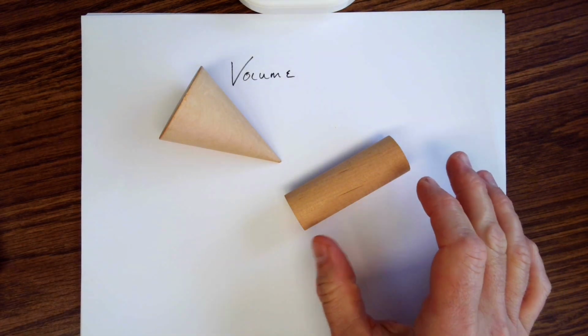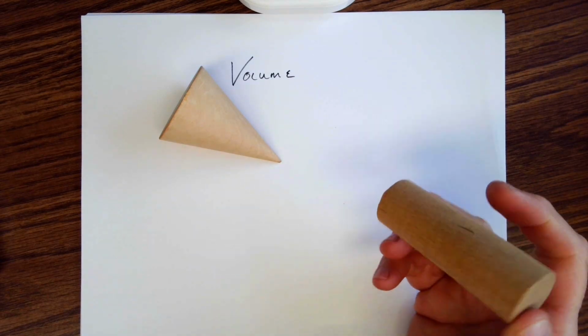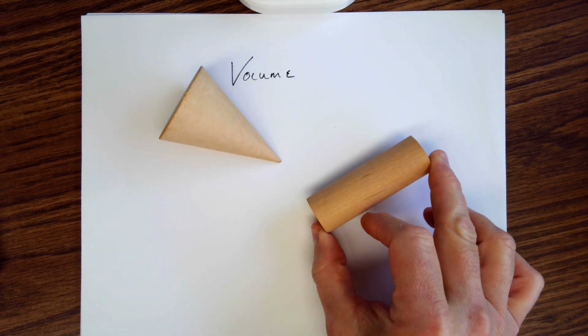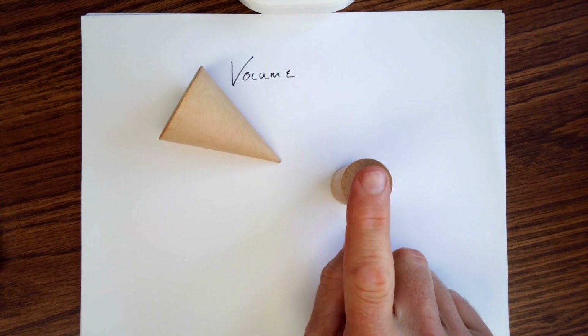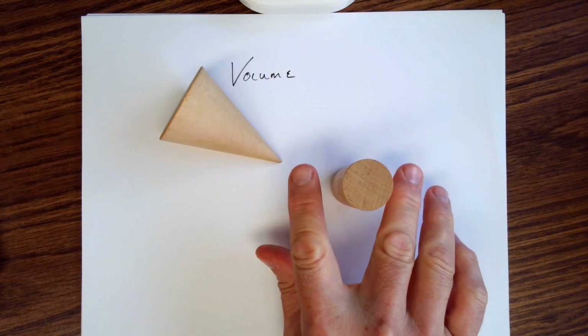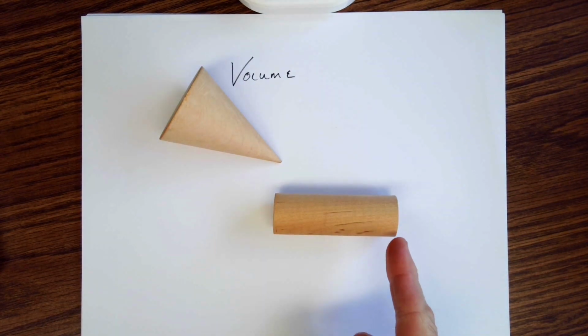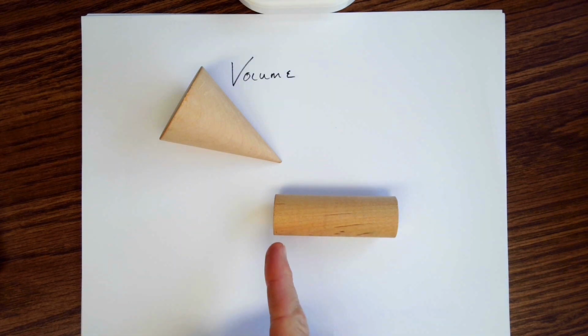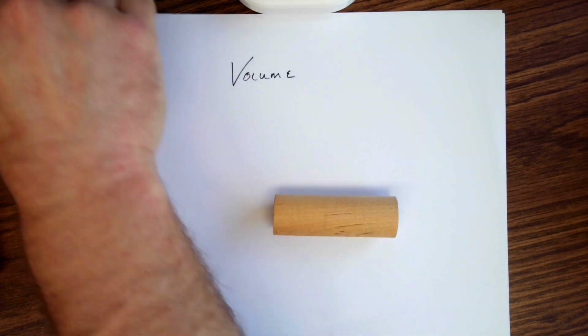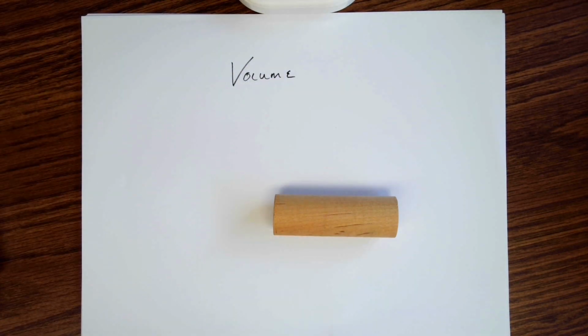But what if we're dealing with something that is not regular, in terms of the cylinder? The cylinder is easy to find the volume of. You find the area of that circle at the end, and then you just multiply times the length or the height, depending on your perspective of the cylinder, and you find the volume of the cylinder. So that's a pretty straightforward way of dealing with that. Why would we want to do it some other way?